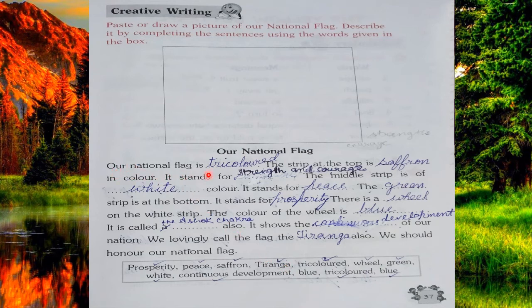Our national flag is tricolored. The strip at the top is saffron in color. It stands for strength and courage. The middle strip is of white color. It stands for peace. The green strip is at the bottom. It stands for prosperity. There is a wheel on the white strip. The color of the wheel is blue. It is called the Ashok Chakra also. It shows the continuous development.